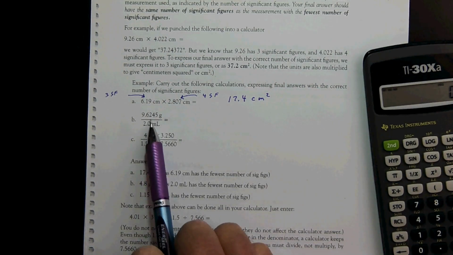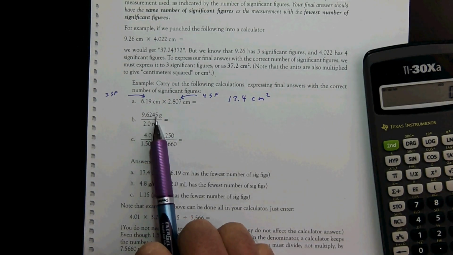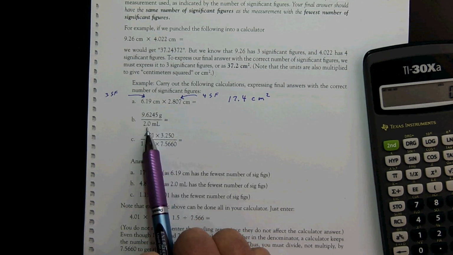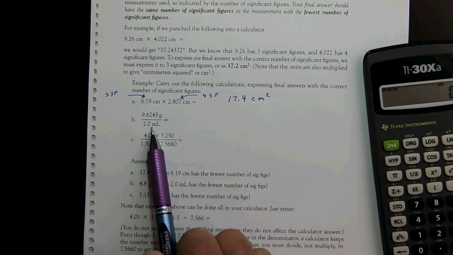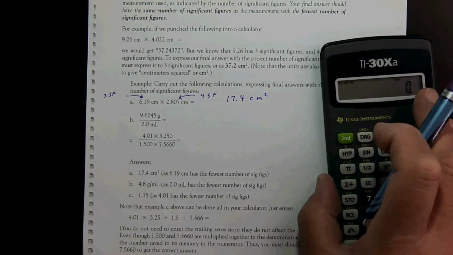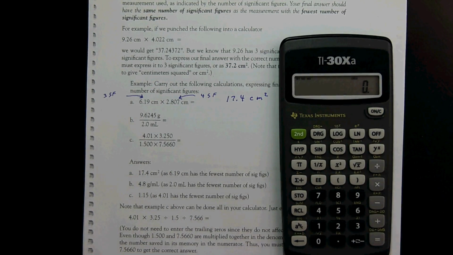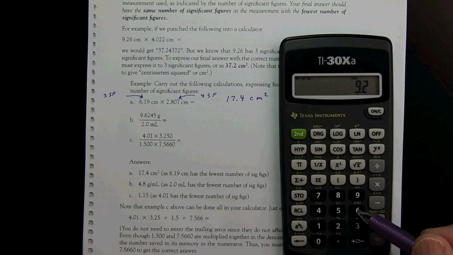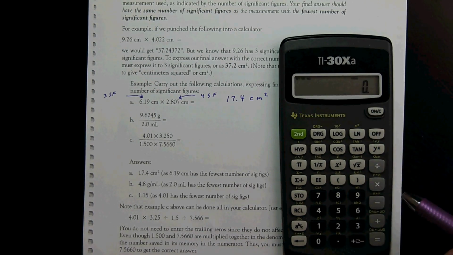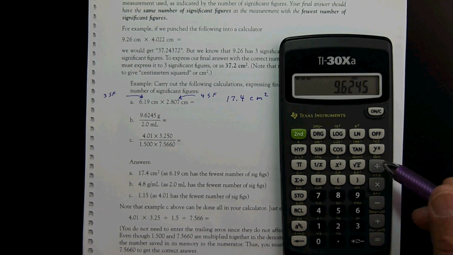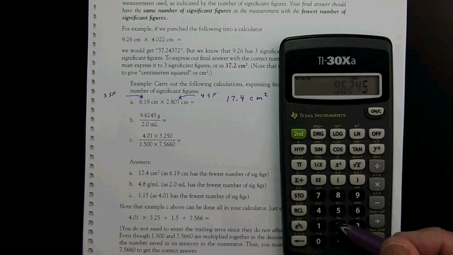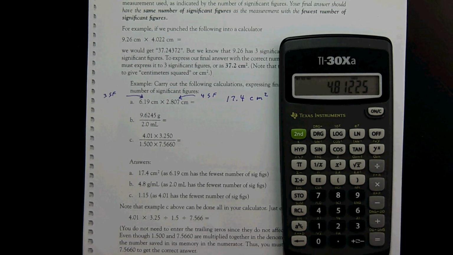Now, in this one, I got 1, 2, 3, I have 5 significant figures on the top. I only have 2 on the bottom. So when I run it through my calculator, I only get to keep 2 digits. So we have 9.6245 divide by 2, and I get to keep 2 figures.